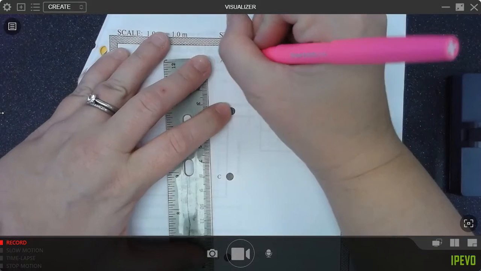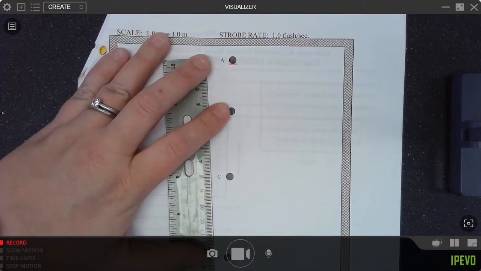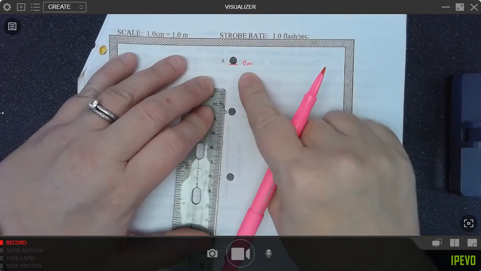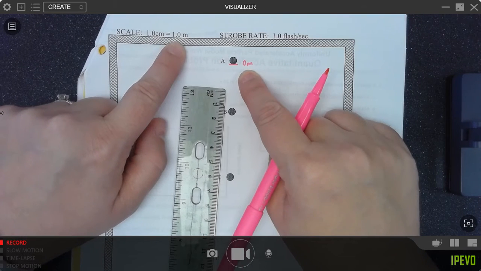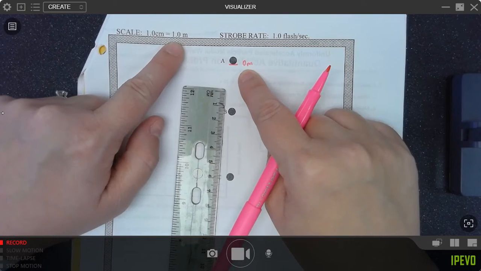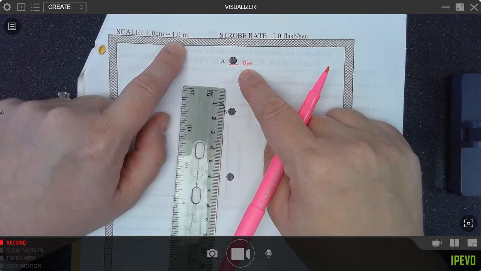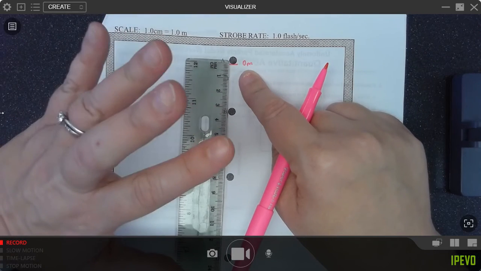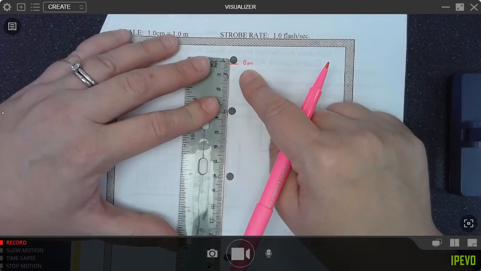So if I decide that point, the bottom of A, is my 0 line, right? This is 0 meters. It's meters because our scale is 1 centimeter equals 1 meter. So every centimeter that we measure, we really should be recording as a distance of meters. Okay. So that's not super critical error. It might mean that your calculations have centimeters instead of meters if you didn't convert that. But I'm going to measure this.